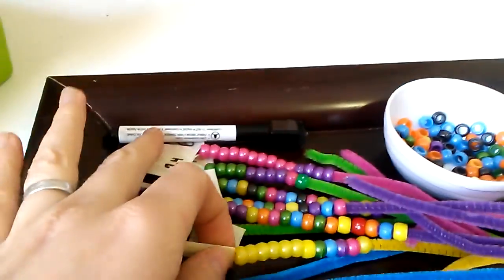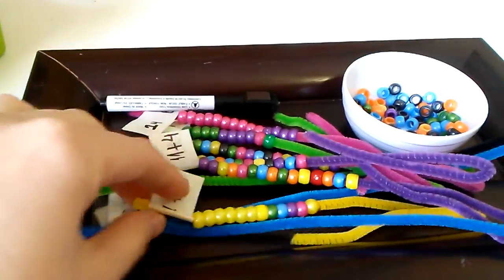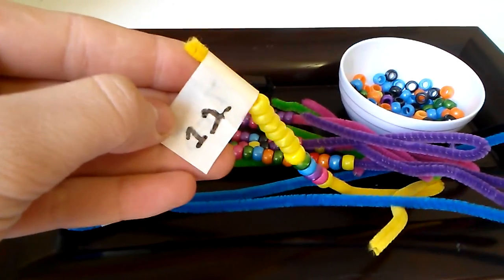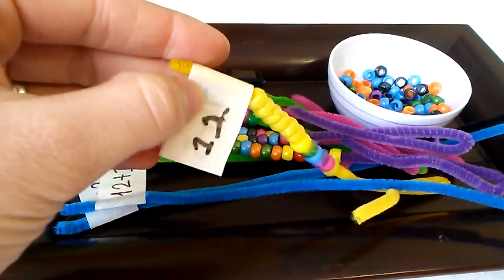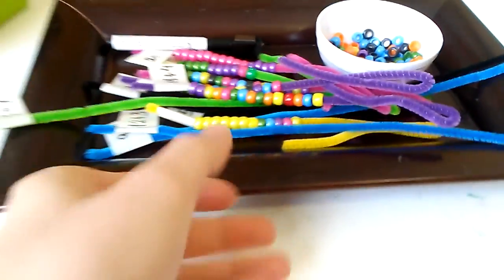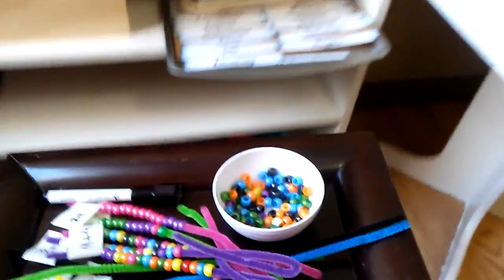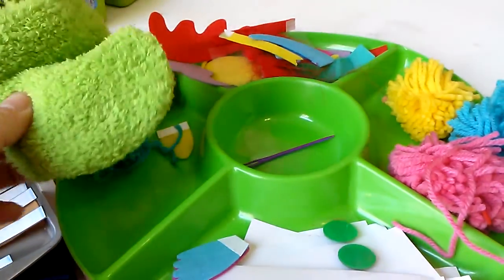And then with the little marker right here, she would write the results on the back. So 12. That looks like 11, but that's a 2, like that. And she loved this activity. She really loved it. We had a little bit of art doing here with these puppets.